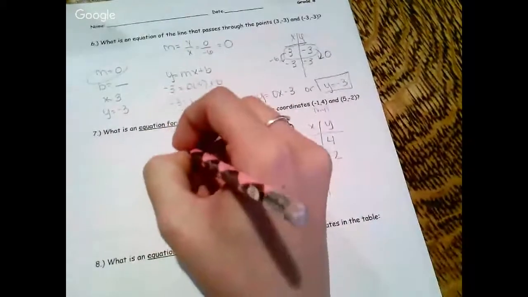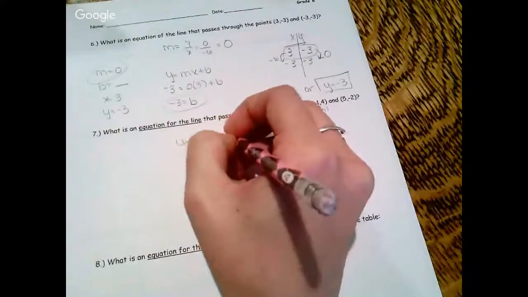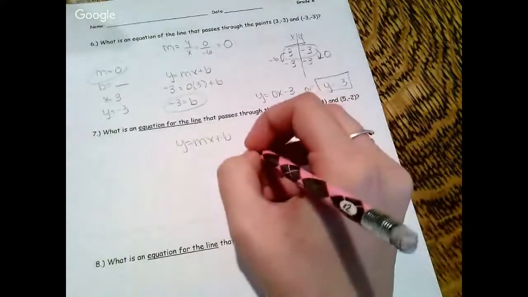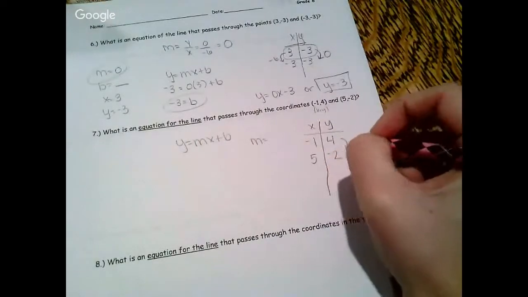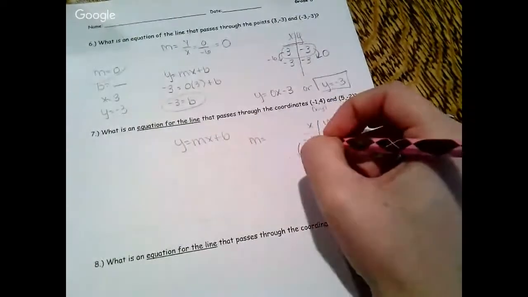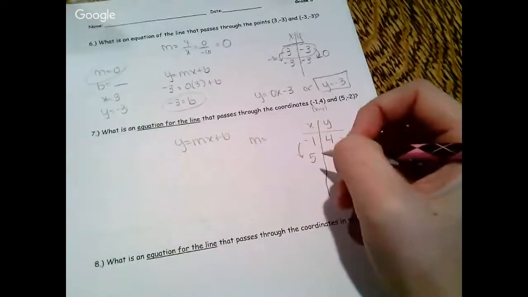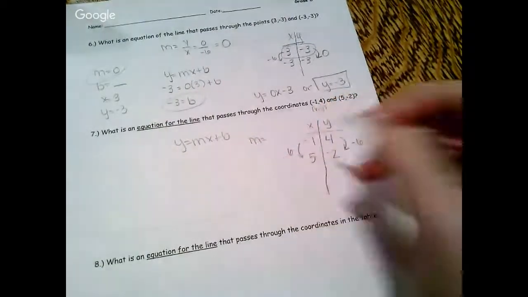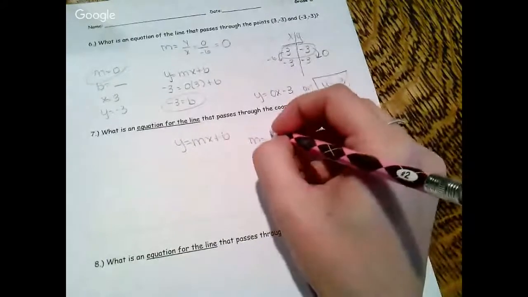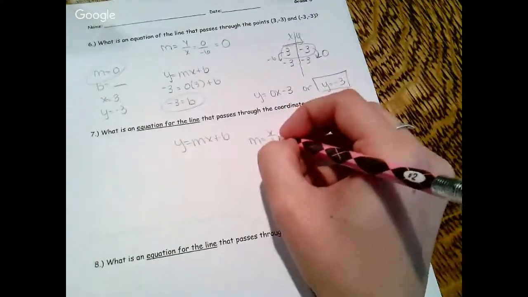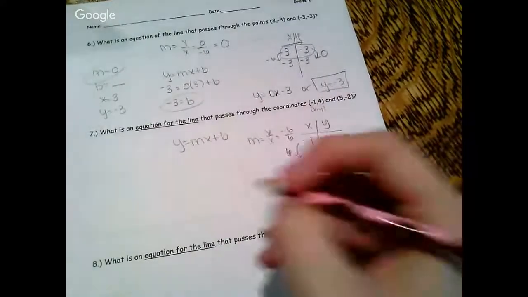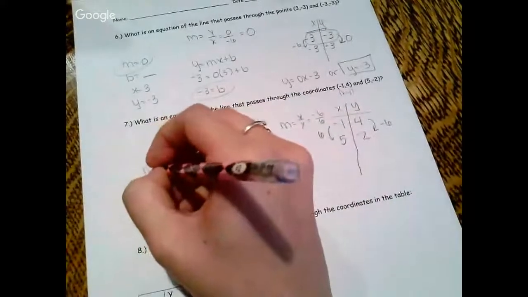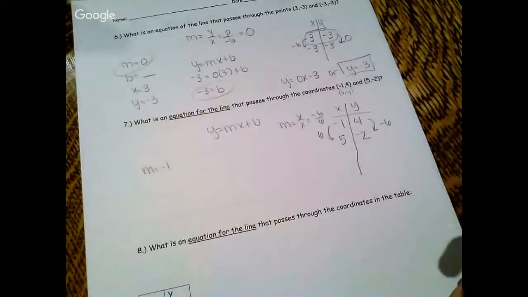So first things first, I have to find my slope for my equation y equals mx plus b. So m equals, I'm going 4 to -2, that's down 6. Here I'm going -1 to 5, that is up 6. So my slope, which is my y over x, is -6 over 6. Well, to simplify that, that's just -1, right? So our m is -1 that we just found from the table.